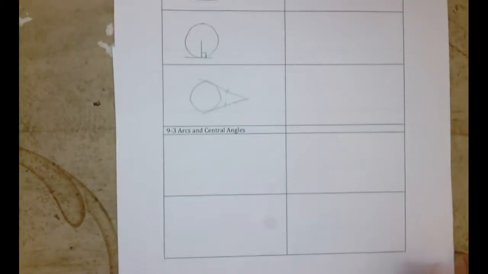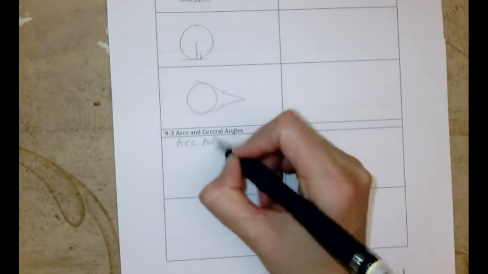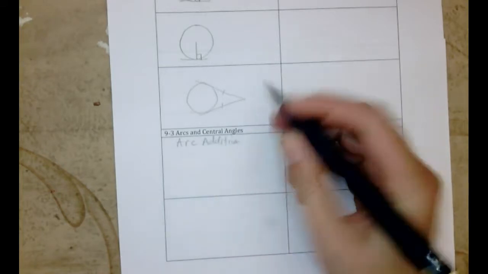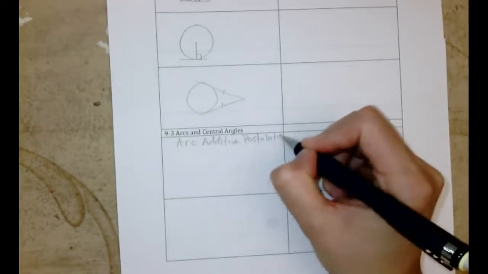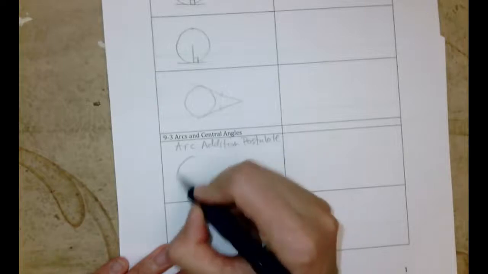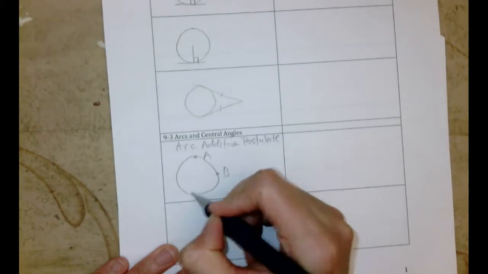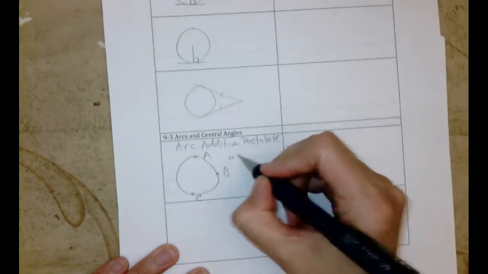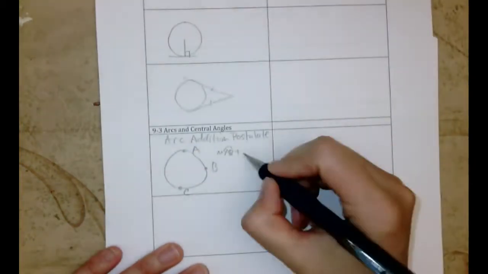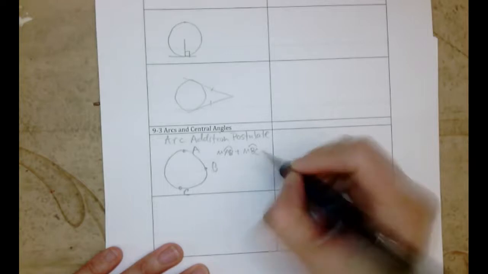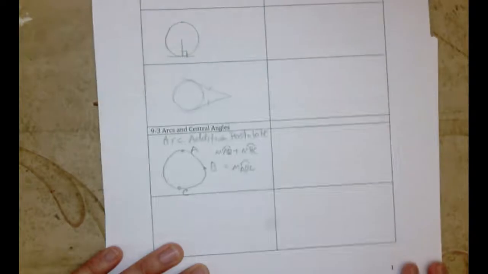So, the first one is arc addition postulate, and the diagram would be like A, B, and C, and measure of arc AB plus measure of arc BC equal measure of arc ABC.